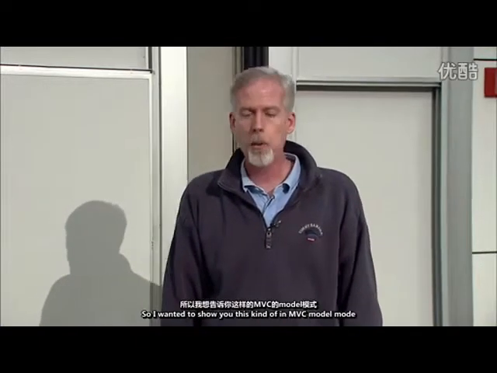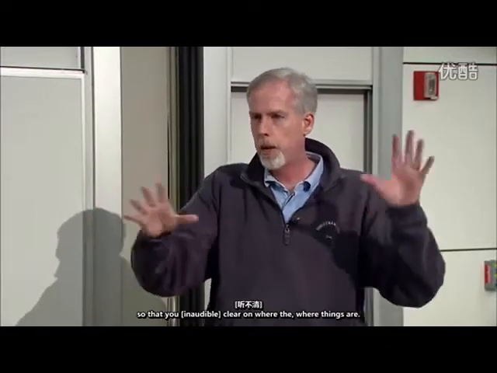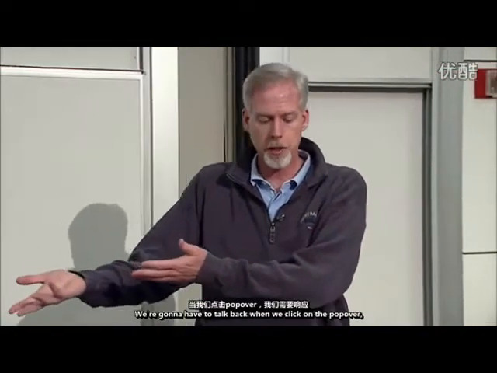So I wanted to show you this kind of in MVC model mode, so you're getting clear on where things are. The model of our new MVC is going to be an array of programs that we're going to get from the calculator graph view controller when it prepares to segue to us.